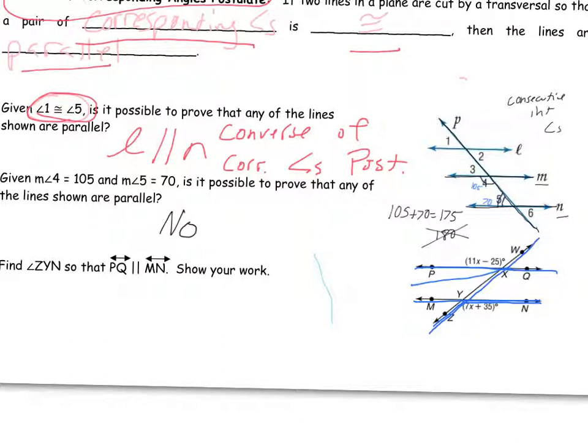Well, we can see that this angle and this angle are exterior angles, and they're on opposite sides of the transversal, so those are alternate exterior angles. And we'll remember, if lines are parallel, they are congruent. So 11x minus 25 is equal to 7x plus 35.